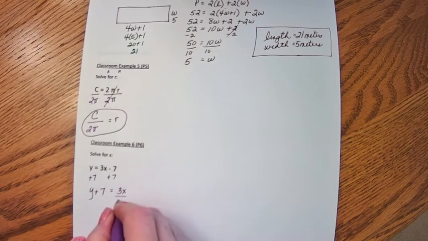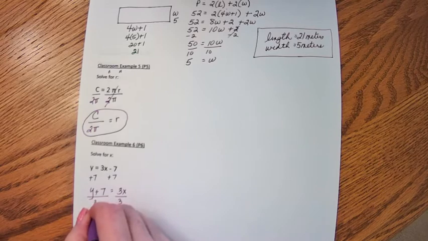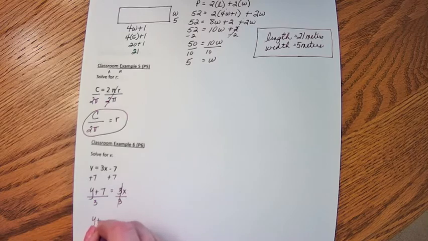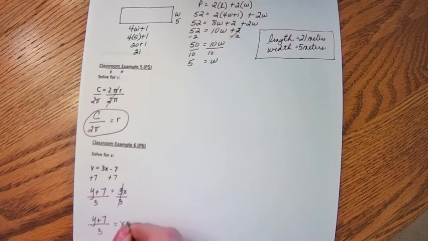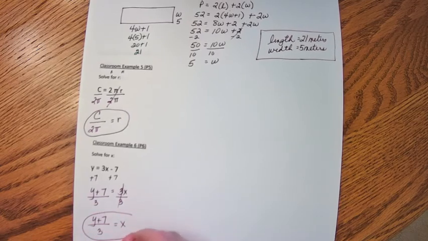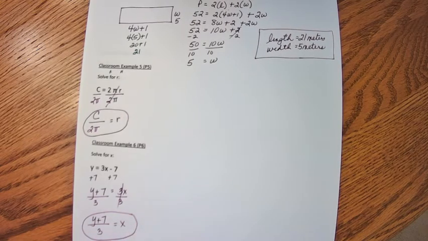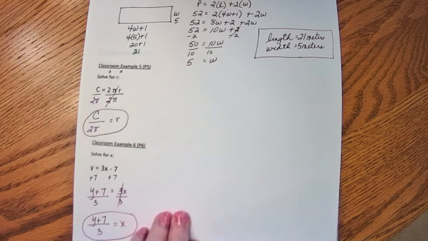And since we want to get the x by itself, we're going to divide by 3. To undo multiply by 3, you divide by 3. And that's my answer: y plus 7 over 3. That's the value of x. I've rewritten my equation for x. I've solved for x. So you're going to try practice 6.